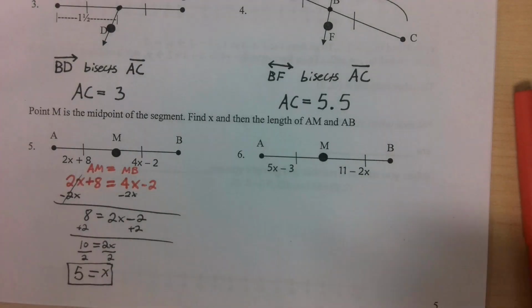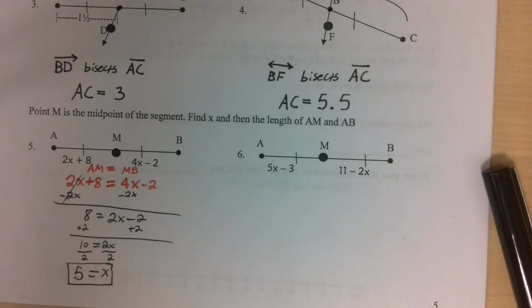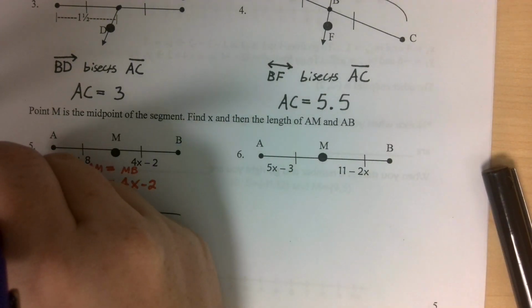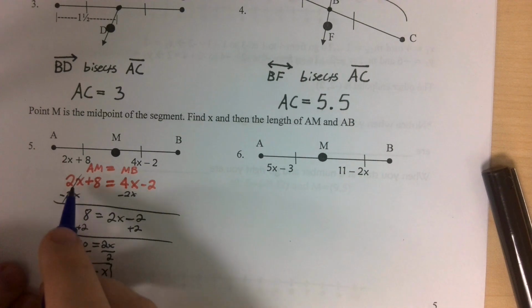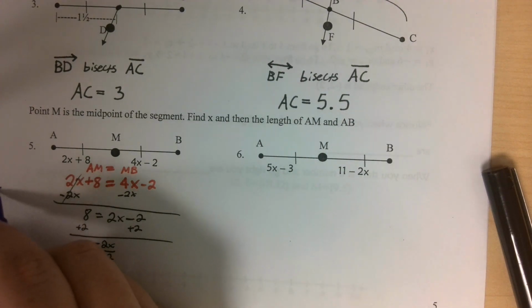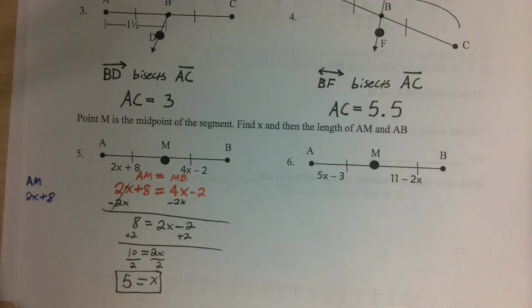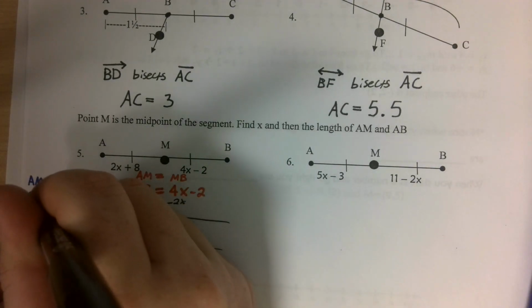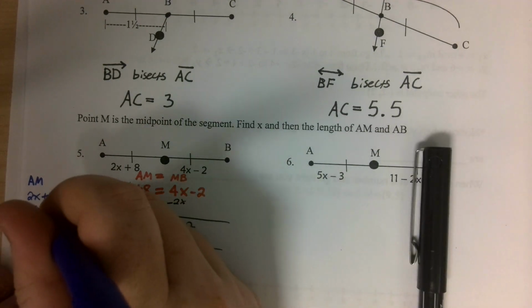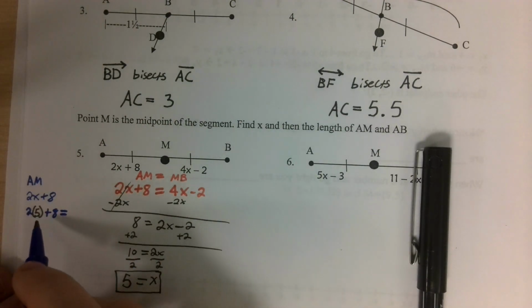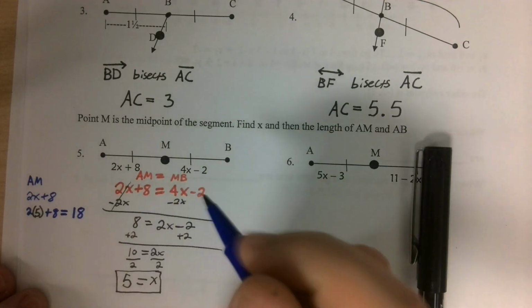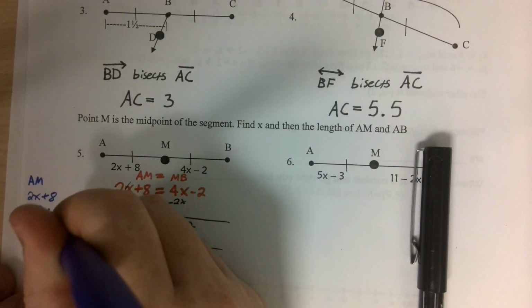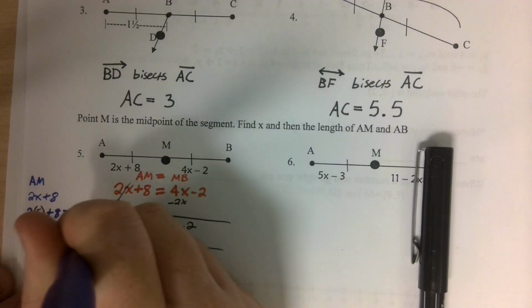If x is 5, then how long is the first segment? Well, AM is just 2x plus 8. Oops, sorry. But we also know that x is just 5. So we can say that this is just 2 times 5 plus 8. Since 2 times 5 is 10, that's just going to be 18. AM equals 18 is the second piece of this puzzle.